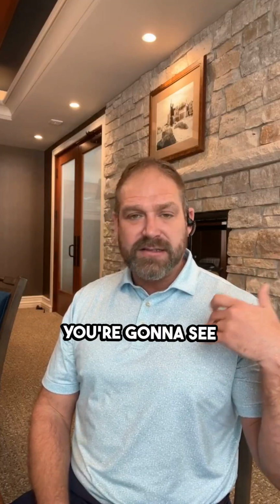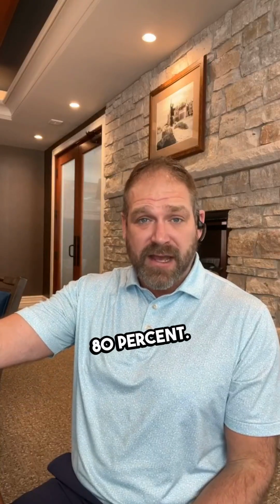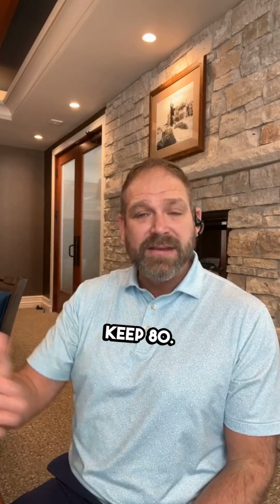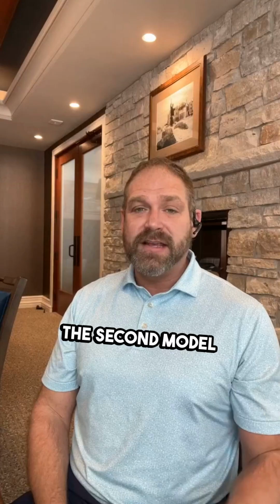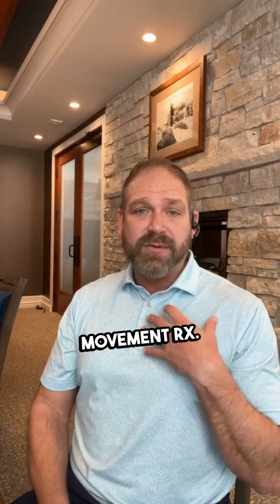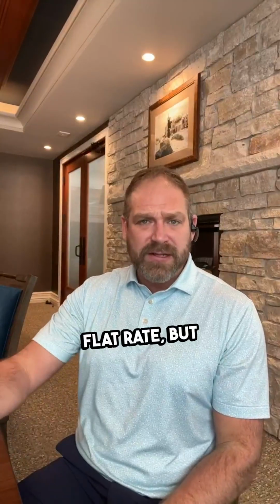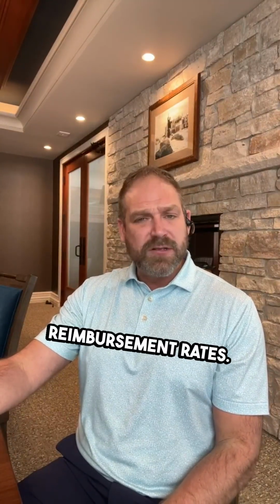Number one is you're going to see a percentage split, right? So the vendor might keep, the highest I've seen from one of the major corporate vendors is 80%. So you keep 20%, they keep 80, and that's pretty common actually. The second model I see most commonly, and this is actually our model at MovementRX, is a 50-50 split. And so again, it's a flat rate, but it's based on the reimbursement rates.